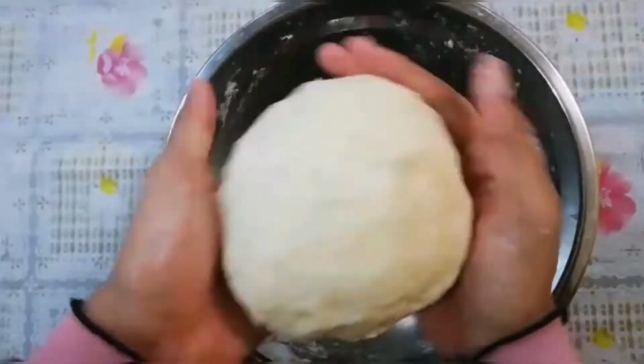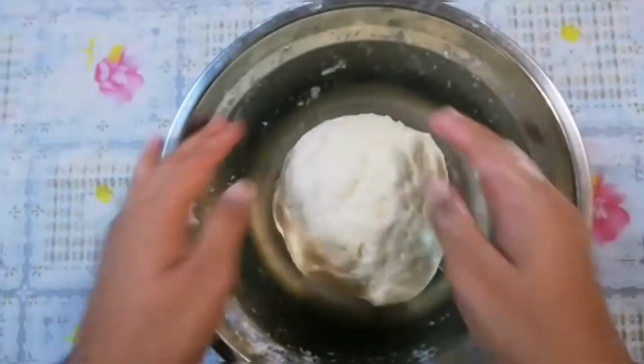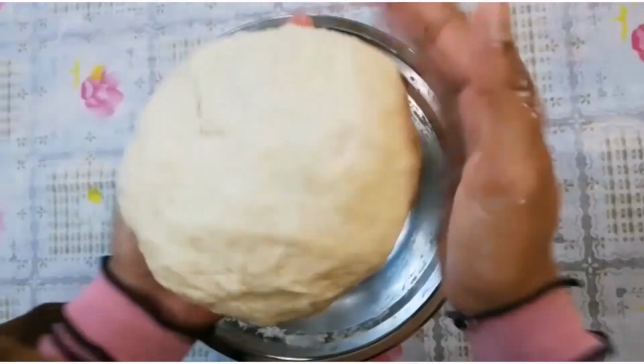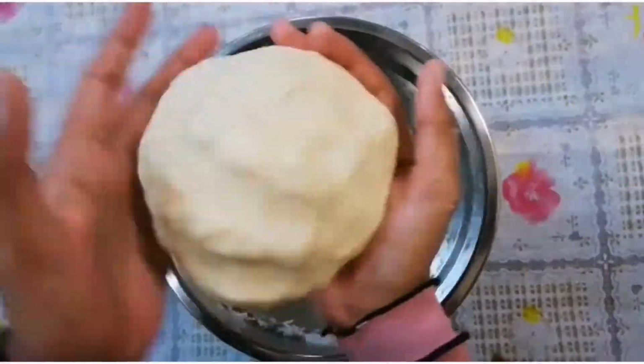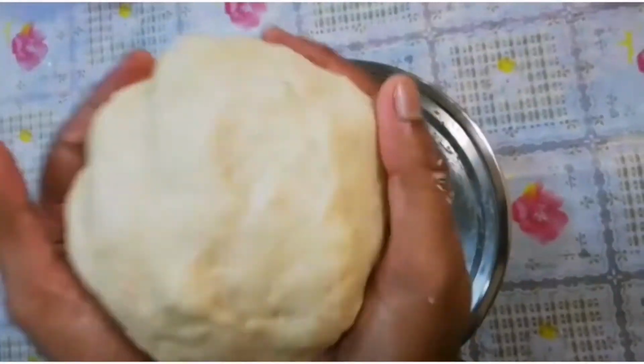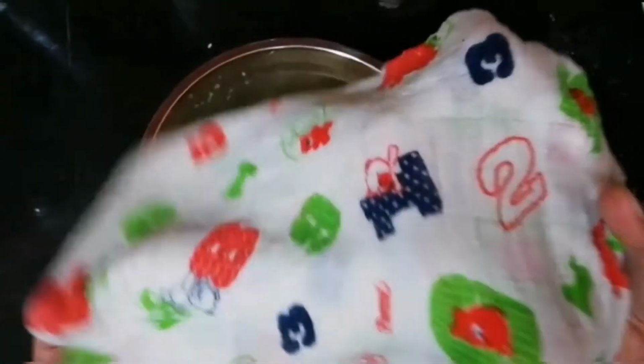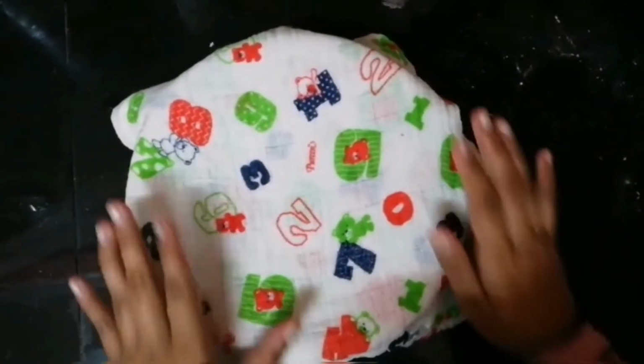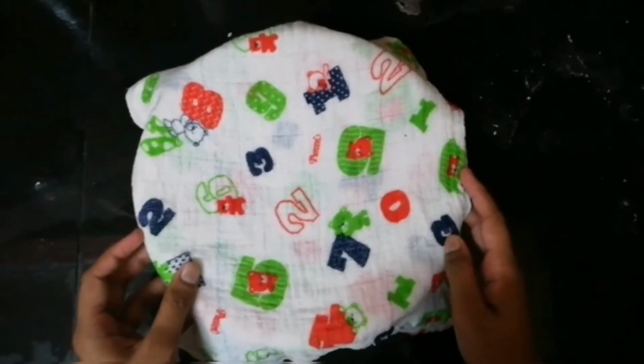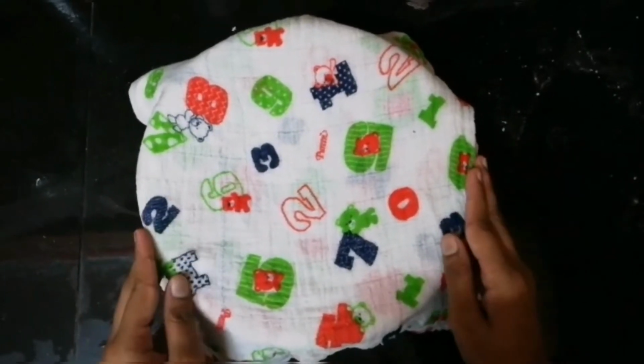So I have kneaded the dough until it gets the perfect texture. Then shape it into a round shape. Get a damp towel and close the dough. Leave it for at least 1 hour for the dough to double its size.